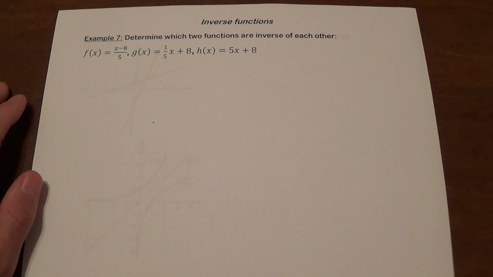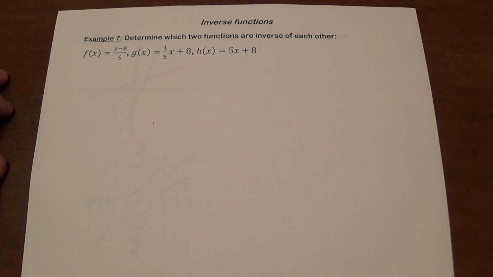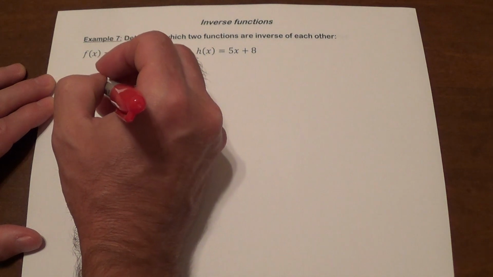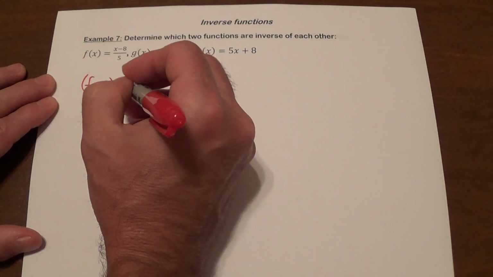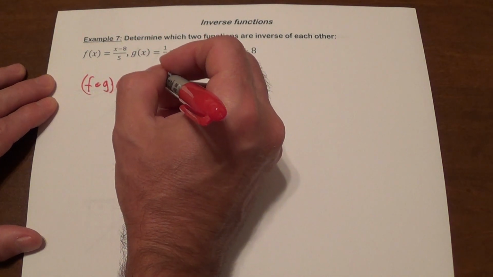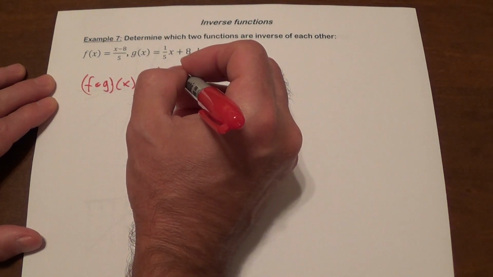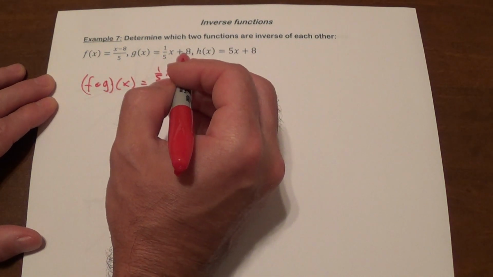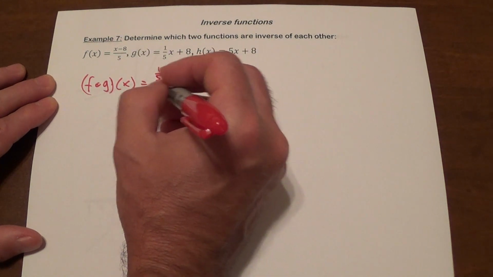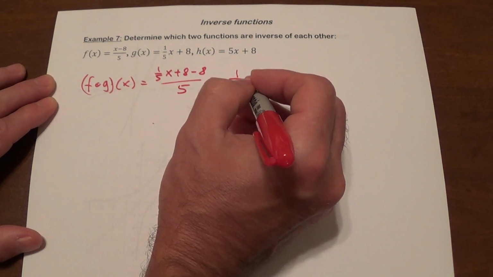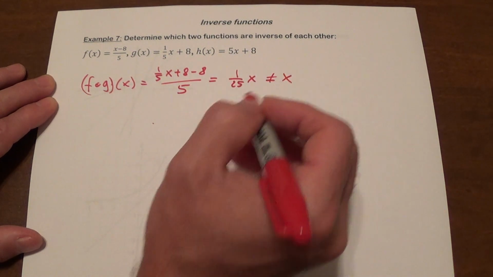Alright, so here it's a little bit more challenging because we have 3 functions. We need to figure out which 2 are going to be inverses of each other. So let's try to do f of g. See what we're going to get here. So g goes into f. That means we're going to have 1/5 (x plus 8), right, we're plugging this in here, and then minus 8 and divided by 5. The 8's cancel, but you're going to get 1/25 x. That does not equal x, so it's not f and g.